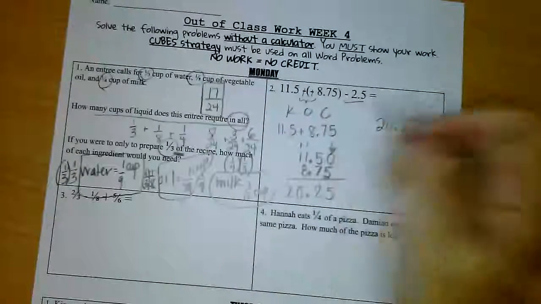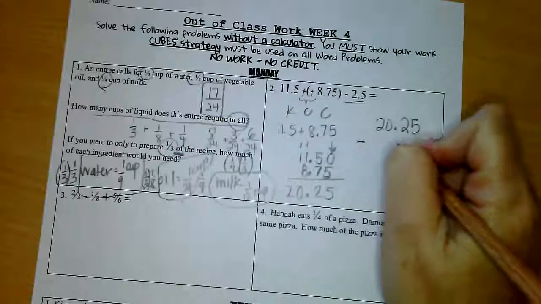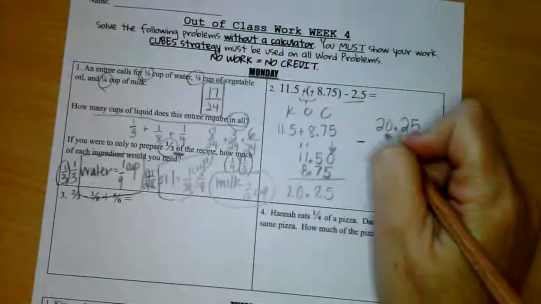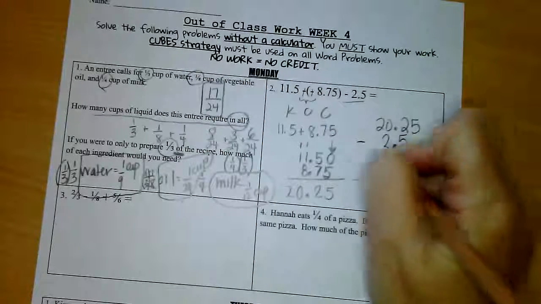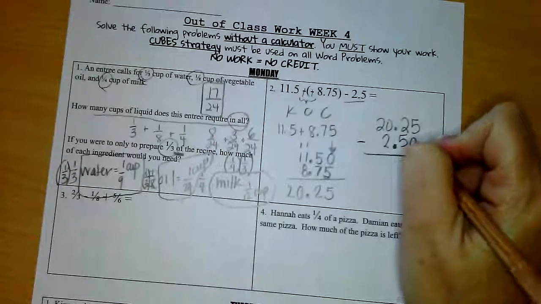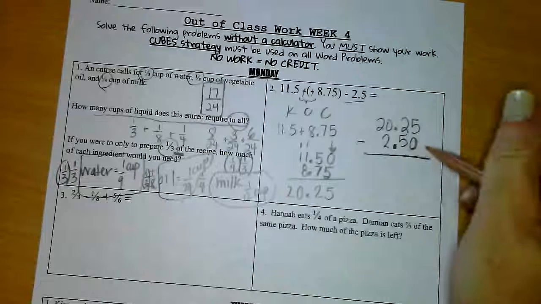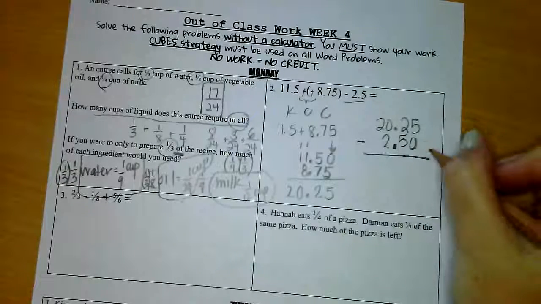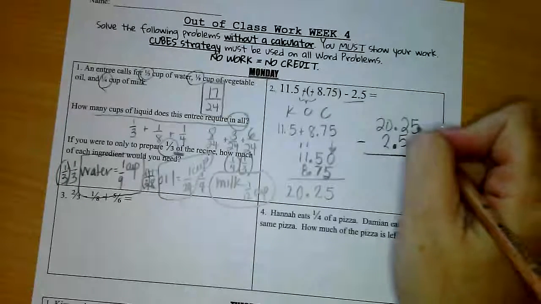20.25. Now I need to subtract 2.5. So again, lining up my decimal, 2 in the ones column, 5 in the tenths column. Again, I don't have a value here. You can add zeros as much as you would like. Anytime you're to the right of the decimal, you can add zeros to the end as much as you want.